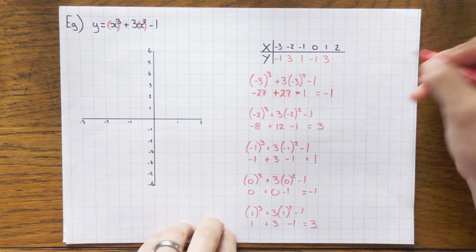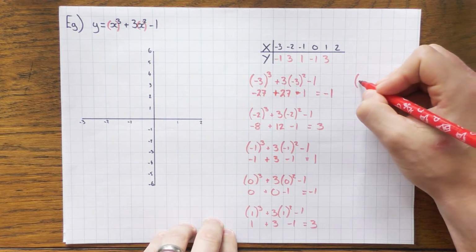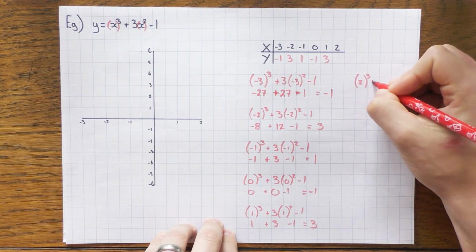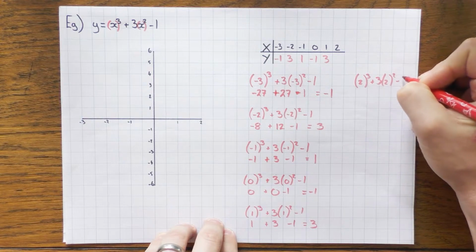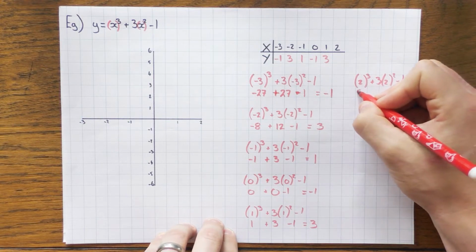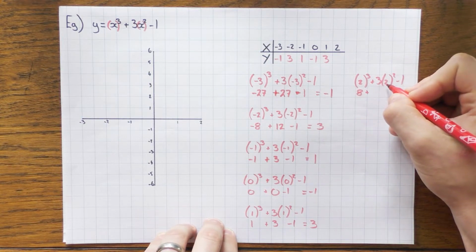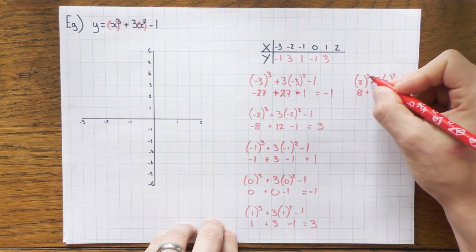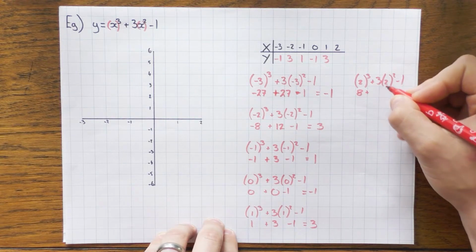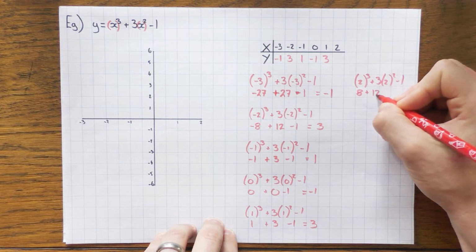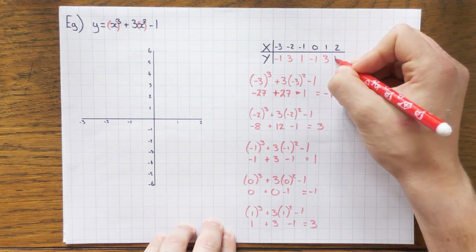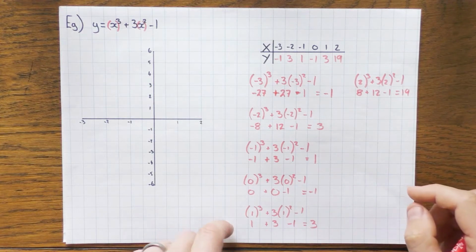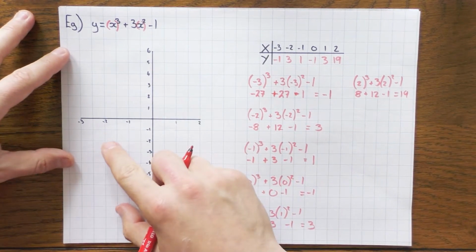And the final one, I'll do it up here because I've run out of space down there. 2 cubed plus 3 times 2 squared minus 1. 2 cubed is 8. 2 squared is 4. Times by 3 is the 12. And then take away 1 leaves me with 19. Jumps up fairly there. Okay, once you've got your values, we can then plot them.